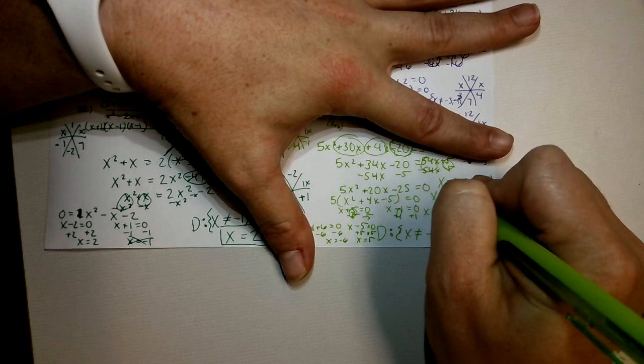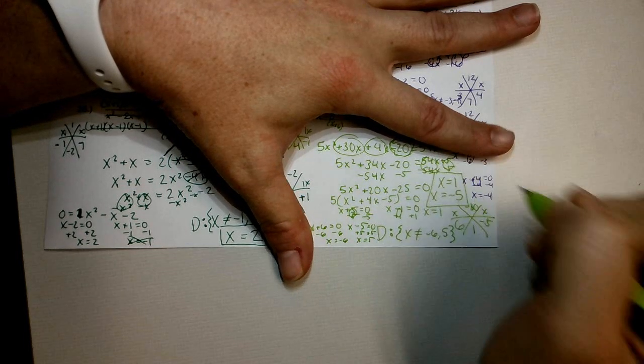X equals negative 5 with my tiny bit of space left.